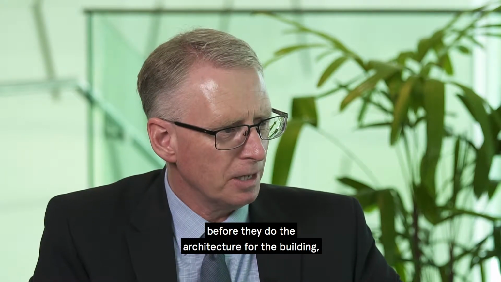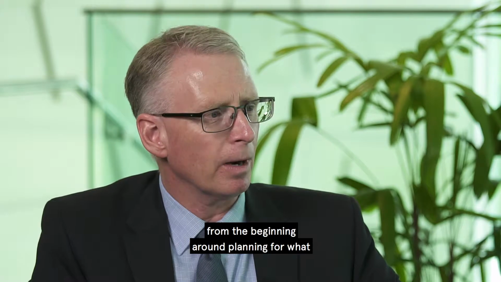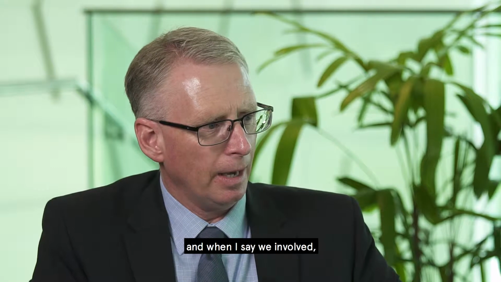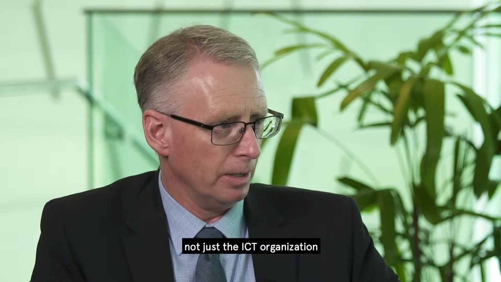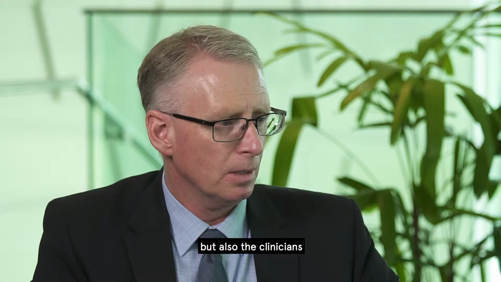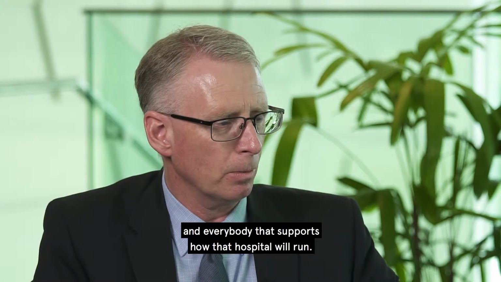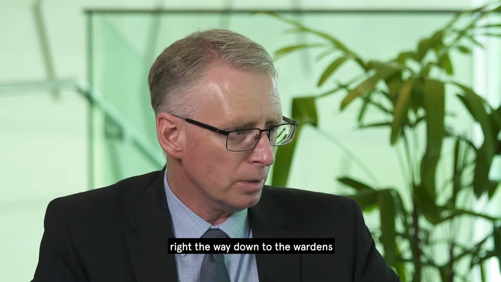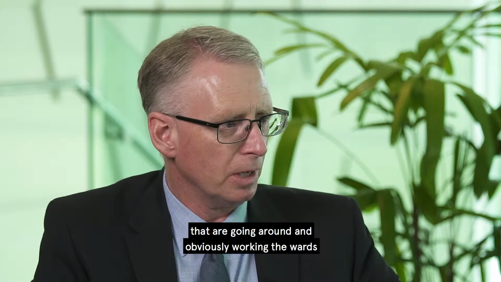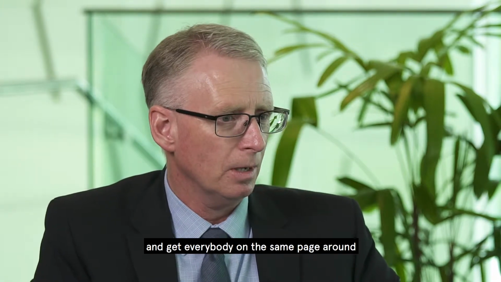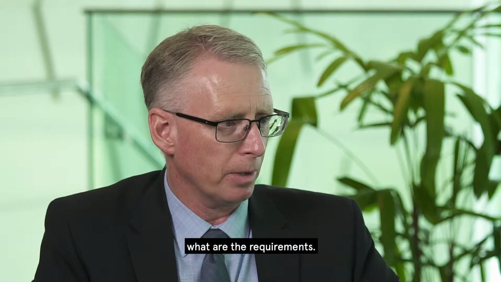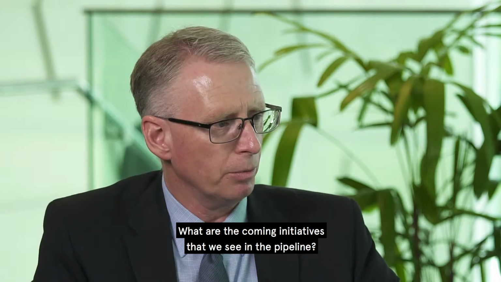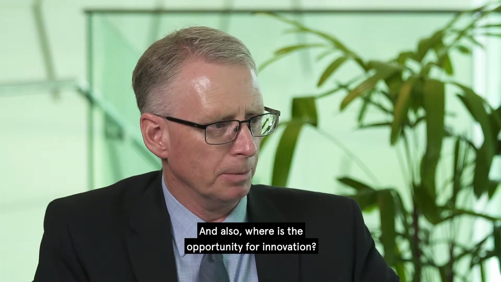Preferably before they do the architecture for the building. We like to be involved right from the beginning around planning for what that digital hospital will look like. And when I say we involved, not just the ICT organisation, but also the clinicians and everybody that supports how that hospital will run. So BEMS, building management, right the way down to the wardens that are going around and obviously working the wards through to the security folks, and get everybody on the same page around what are the requirements, what are the existing requirements of those hospitals, what are the coming initiatives that we see in the pipeline, and also where is the opportunity for innovation.